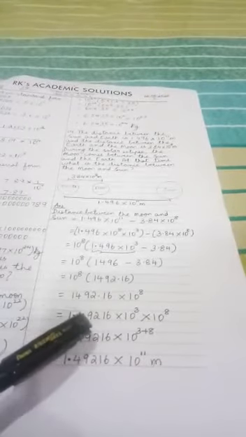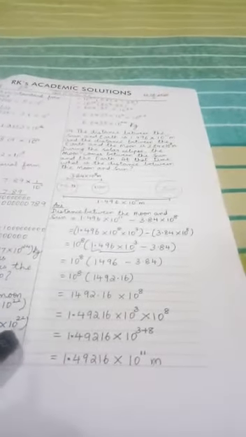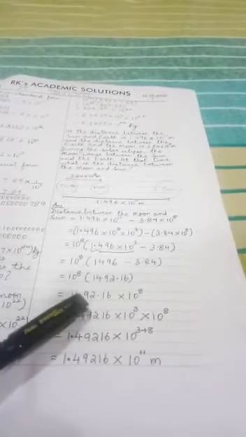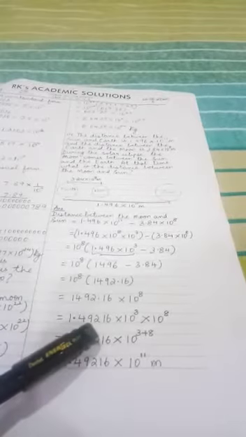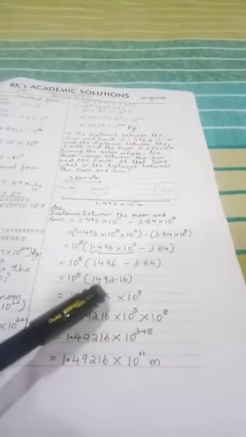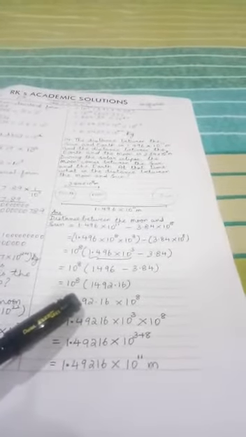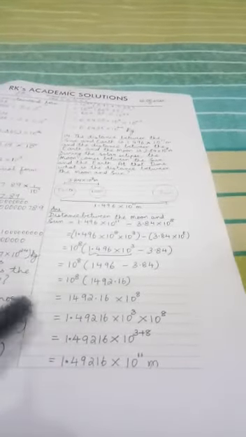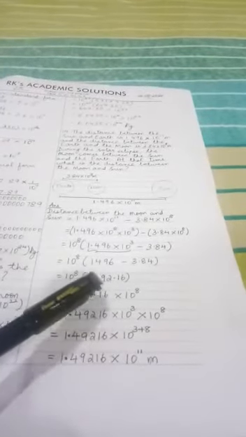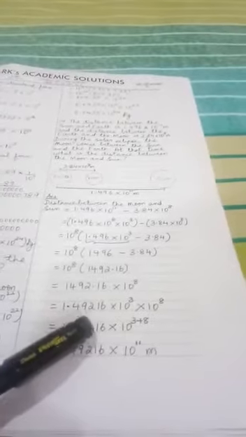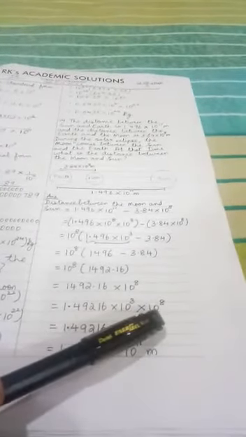What next? We need to express the answer in the standard form. Correct? So how do we put this in the standard form? This is nothing but 1.49216. We need to shift the decimal by 3 places to the left. 1, 2, 3 places to the left. So that gives us 1.49216 into, since you are shifting the decimal point to the left, you need to raise it to a positive power, into 10 to the power of plus 3 into 10 to the power of 8.